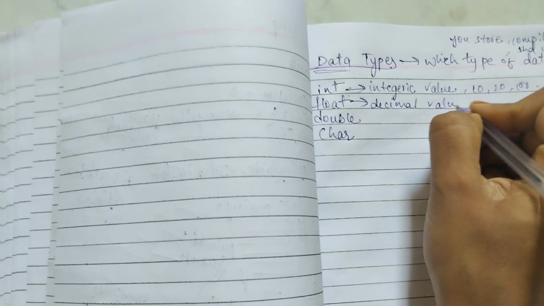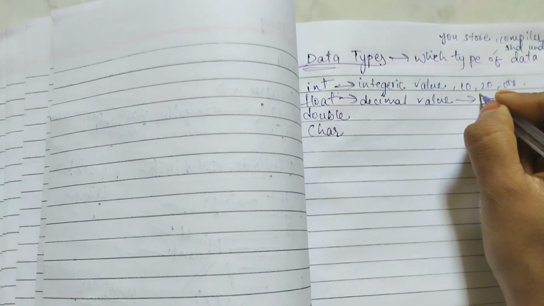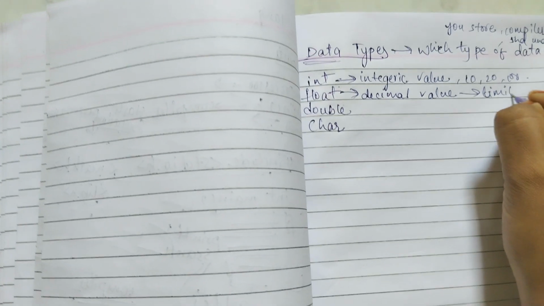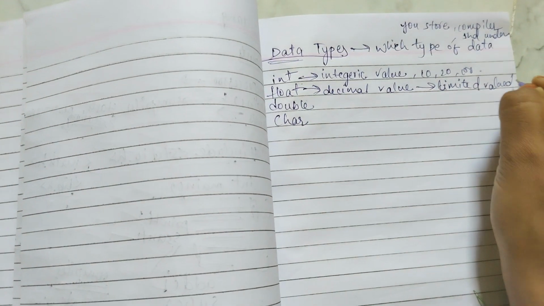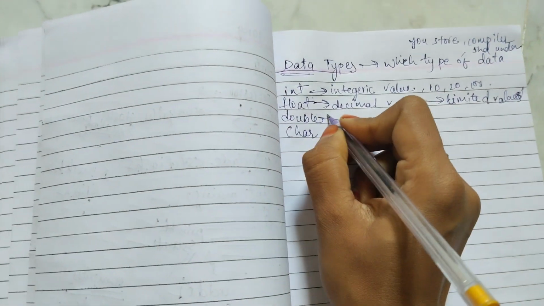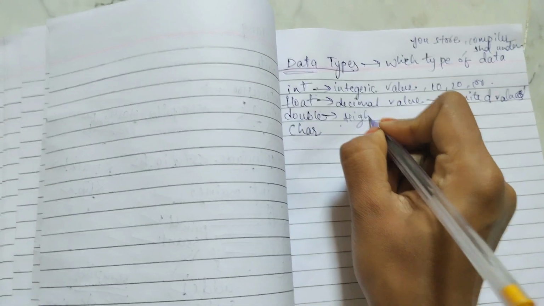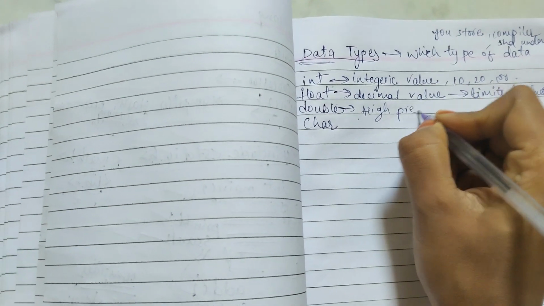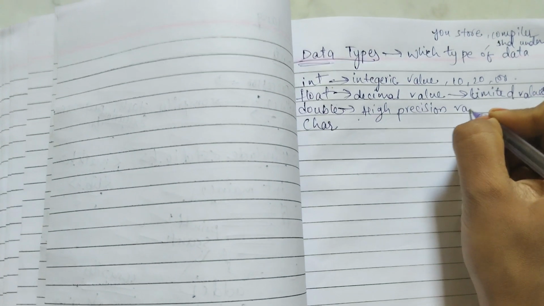But here is the disadvantage: we can store only limited values. For that we have double. We can store high precision values inside the double. Clear?